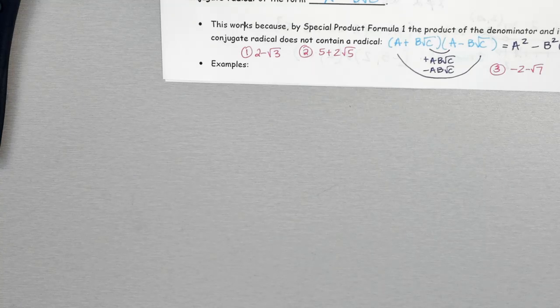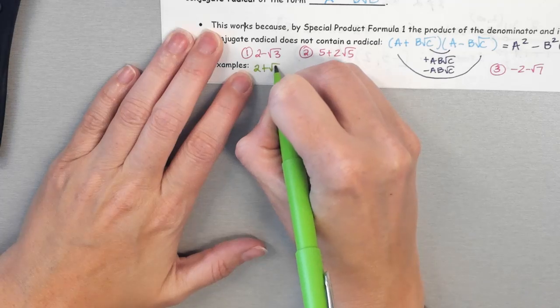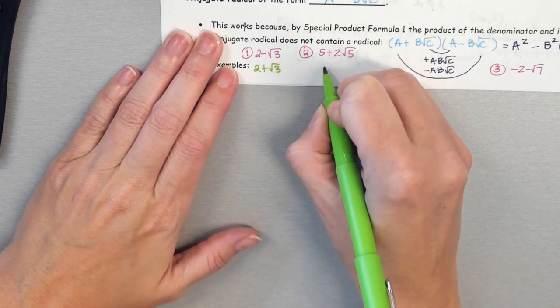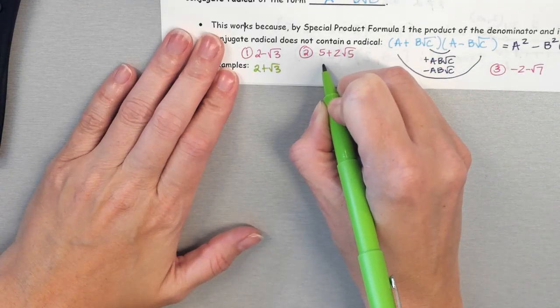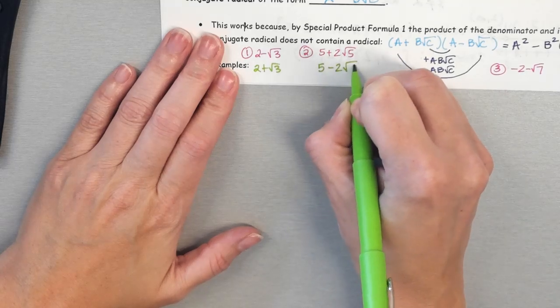All right, so if you have 2 minus root 3, what would you multiply that by? 2 plus root 3. All right, and then if you have 5 plus 2 root 5, you multiply by 5 minus 2 root 5.